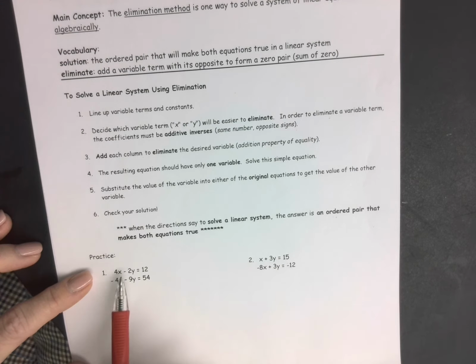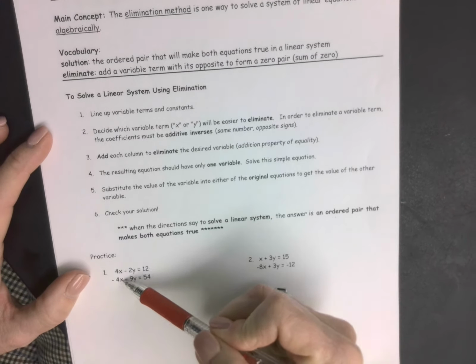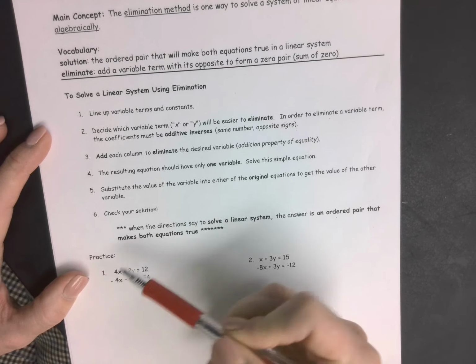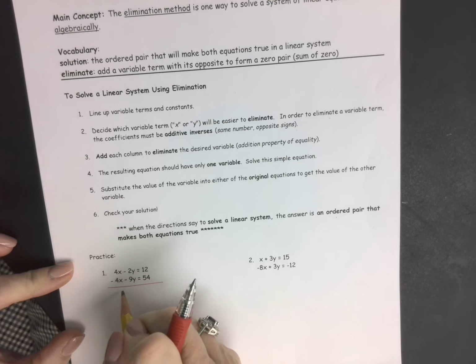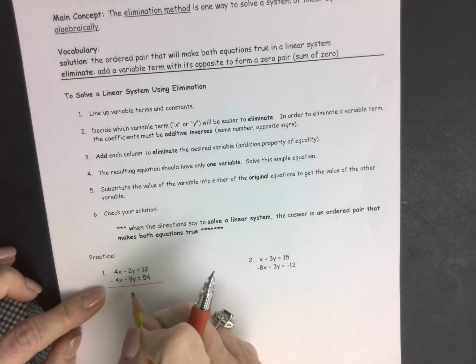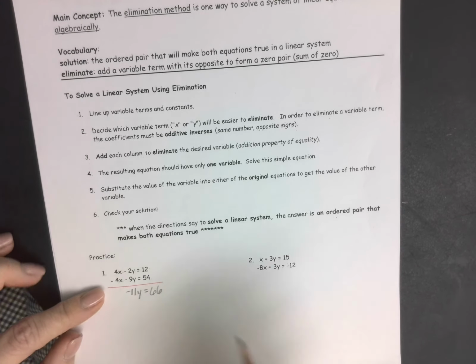The system of equations is 4x minus 2y equals 12, and negative 4x minus 9y is equal to 54. So our variables and constants are lined up. If you notice here, my x terms are opposites of each other, so that if I add these together, it will be a sum of 0. This is the term, or the variable, that we want to eliminate. So let's do that. When we add 4x and negative 4x, that gives us a zero pair, so the sum here is 0. Negative 2y plus negative 9y is negative 11y, and 12 plus 54 is 66.